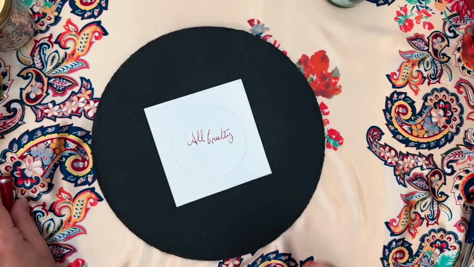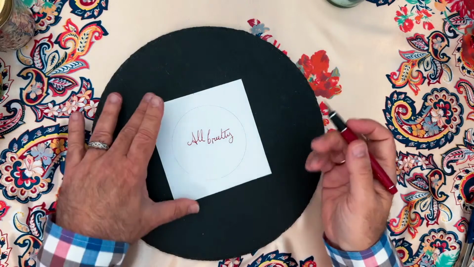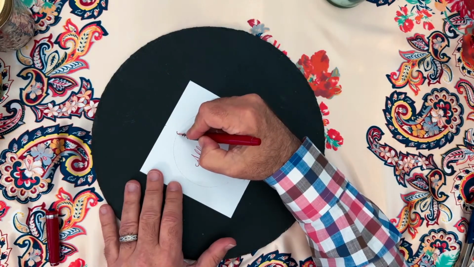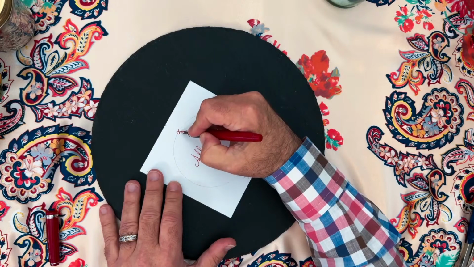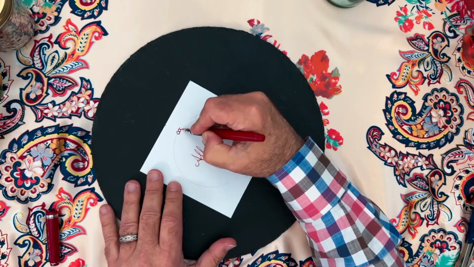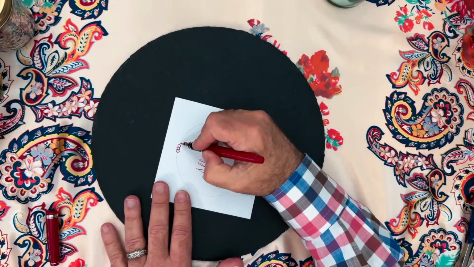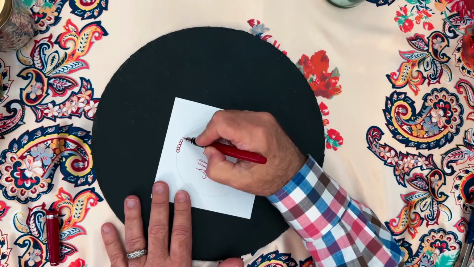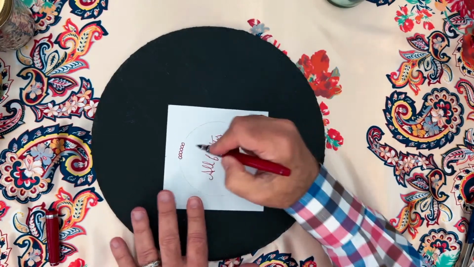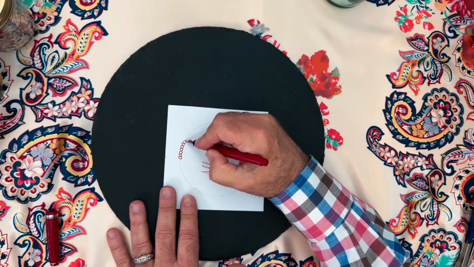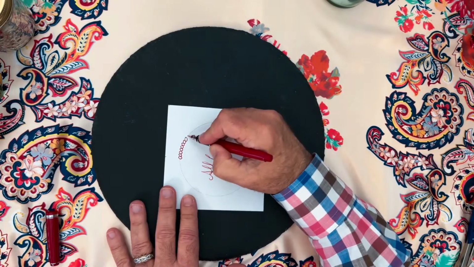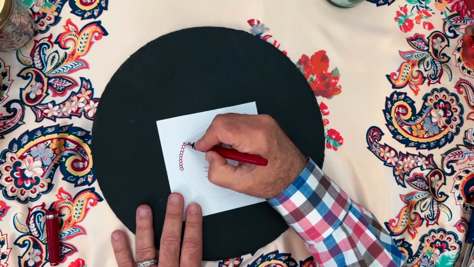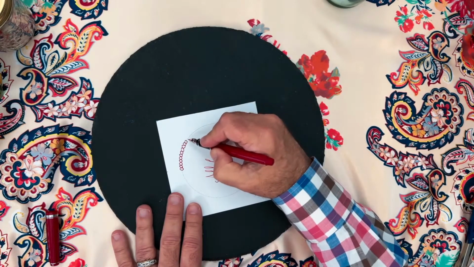Like that. Then we're going to draw a series of little circles right on the line here. You want them touching. And you probably could go counterclockwise instead of clockwise, but I'm not very good at drawing counterclockwise circles, so I'm just going to go clockwise and know that it's fine.